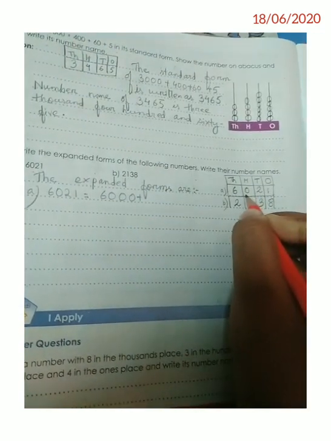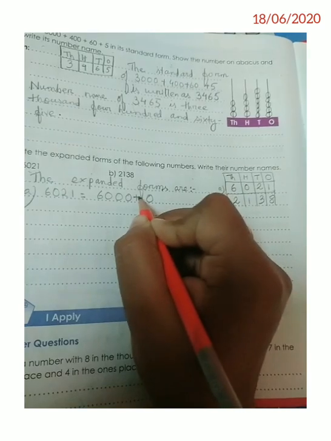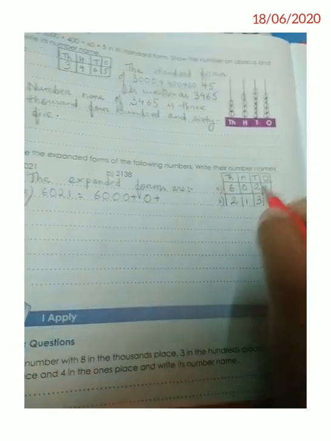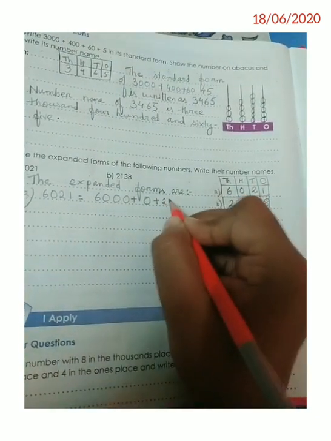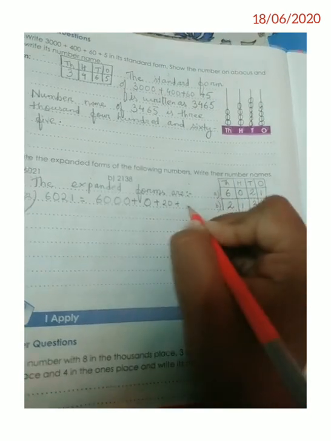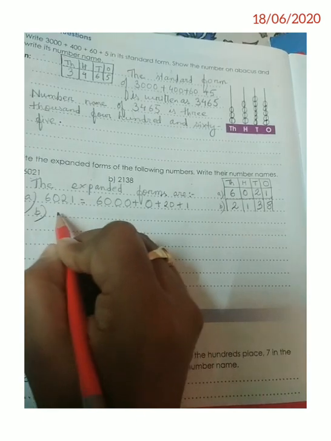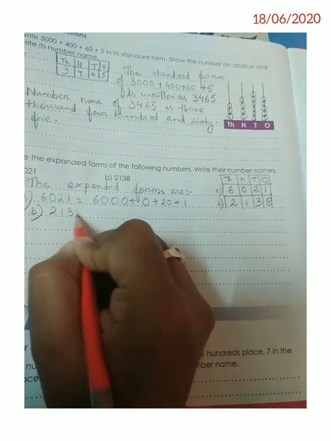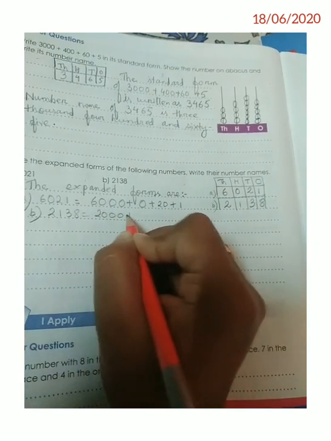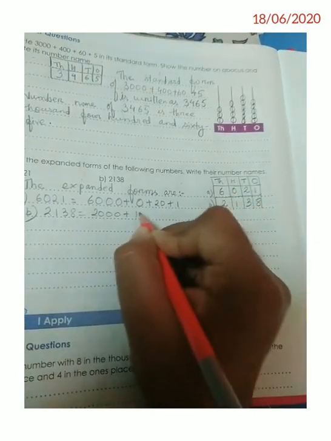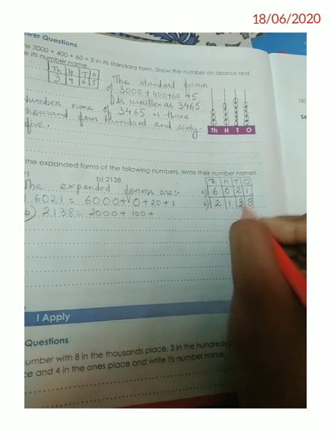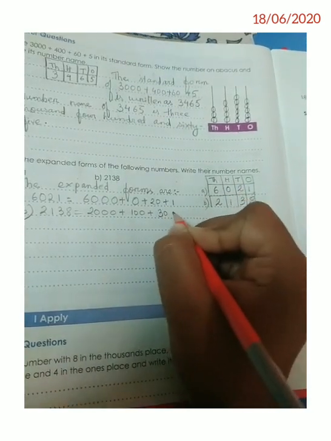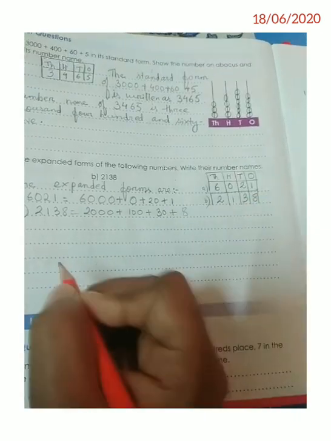As there is 0 in the hundred place, we'll just write simply 0. Okay, then 2 tens, that means 20, plus 1 ones, that means just 1. Alright, then number B, 2138. So 2000 plus 100 plus 3 tens, that means 30, plus 8 ones, that means 8.